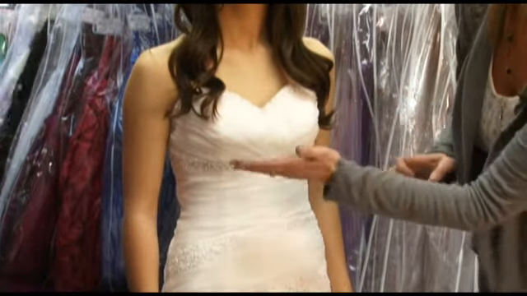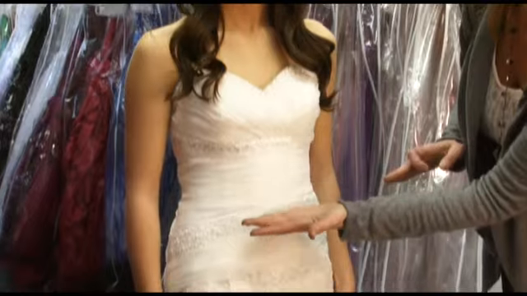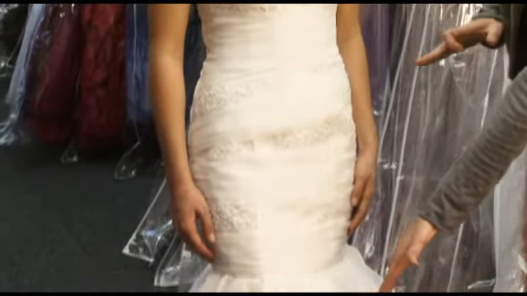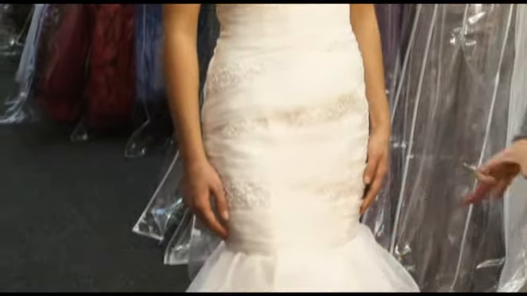It also has ruching all the way down with the crystals that are all the way through the gown as well, with a tiered skirt at the bottom that really tears off in the back and does a nice train. So this dress that Shelby is in is different than the other dress.